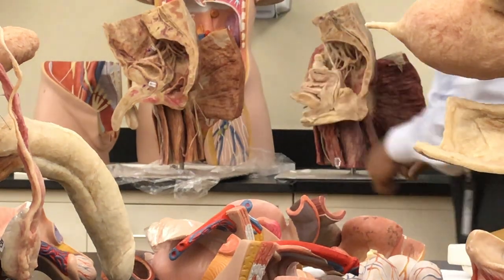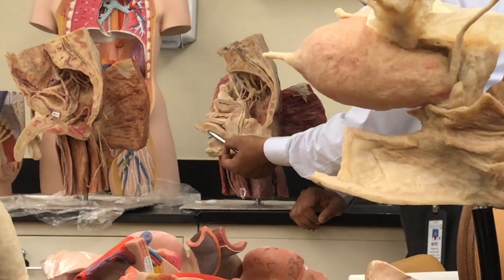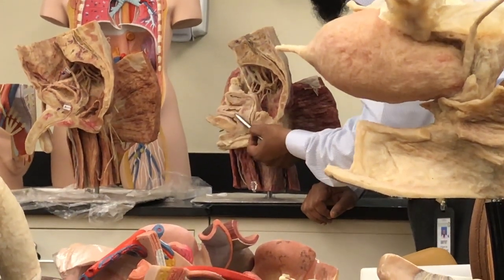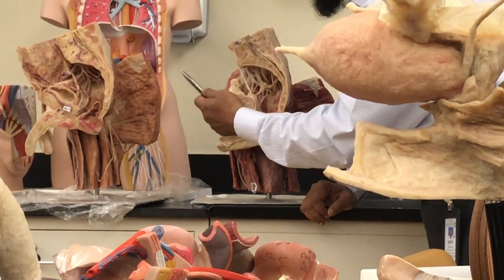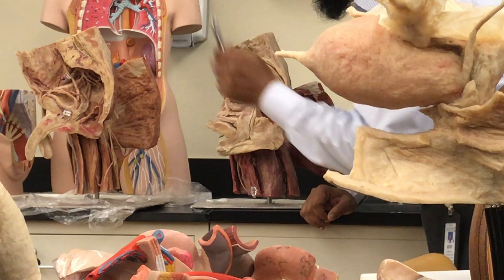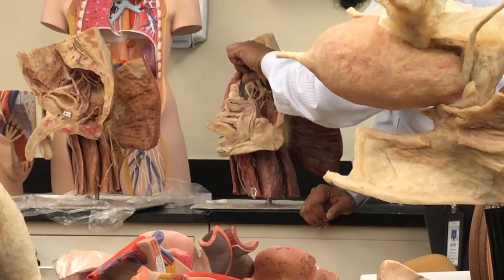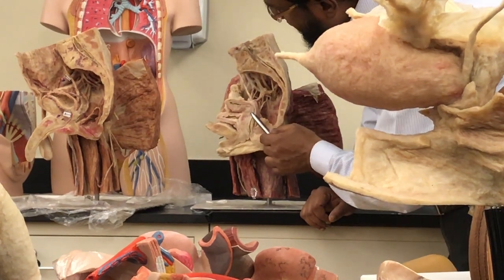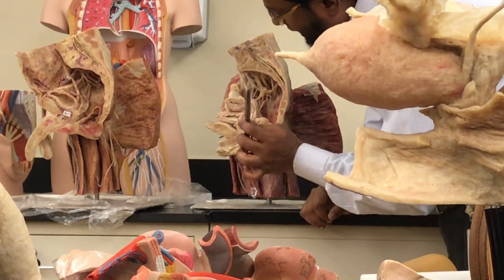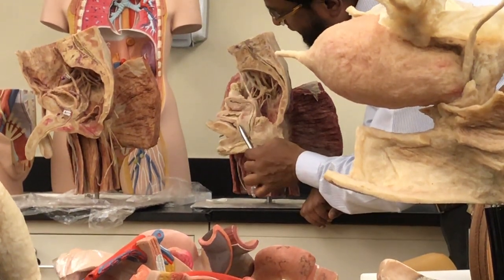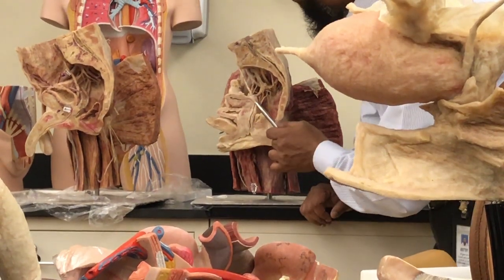Now here, what is this? Pubic bone. What is this area called? Fundus. What is this area called? Body of the uterus. What is this area called? The neck, cervix. What is this called? Vagina. And what is this? Labia majora. Urethra. Okay.